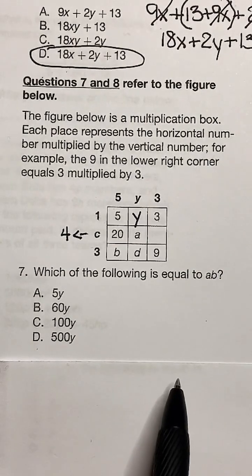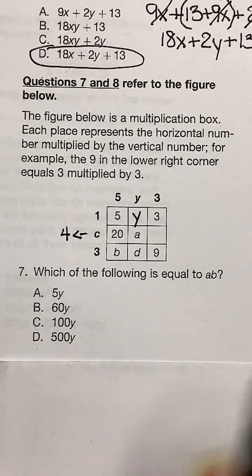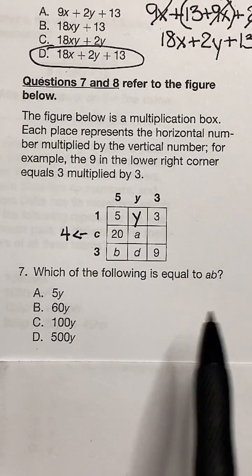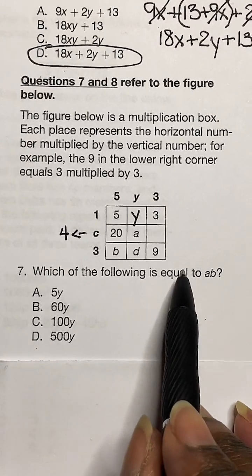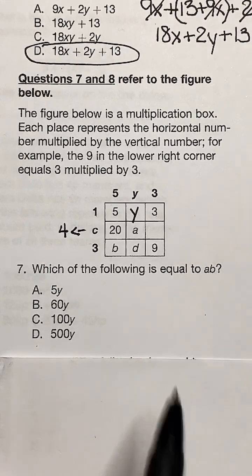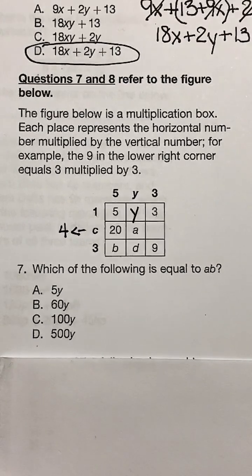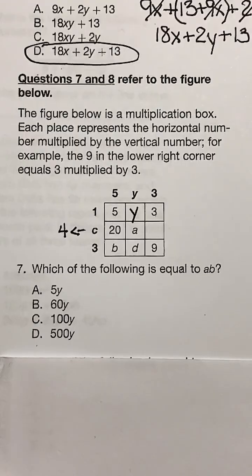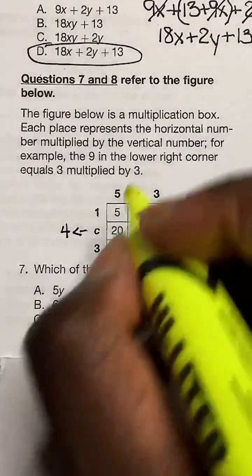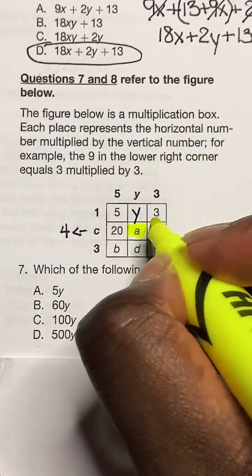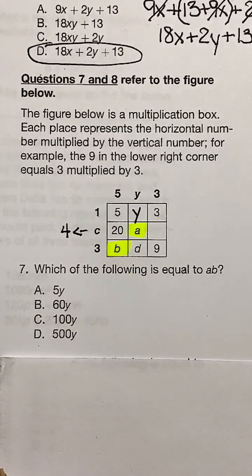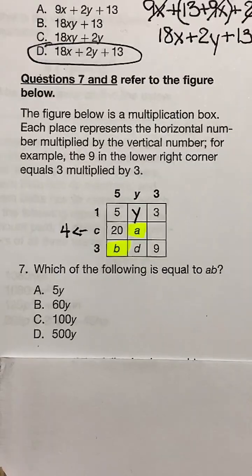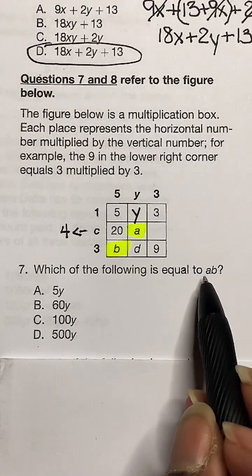So we know that C is going to represent 4. Okay. C will represent 4. But let's see what they're asking us, because we don't want to jump ahead and do all kinds of crazy stuff. So, which of the following is equal to AB? So, they want us to know what AB is. So, here's A and here's B.